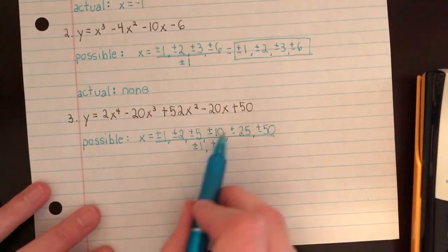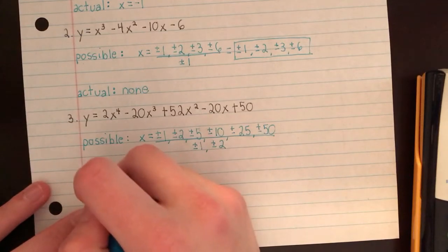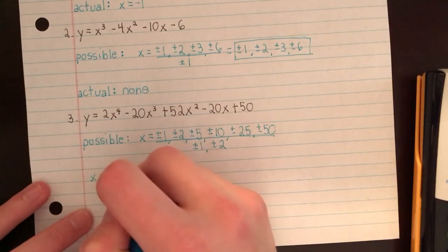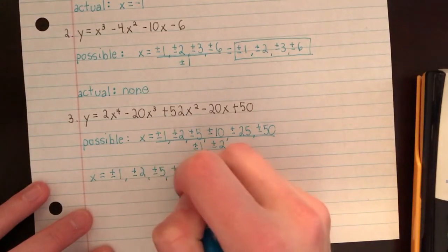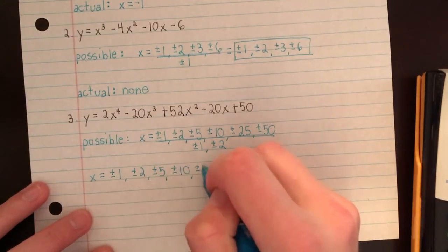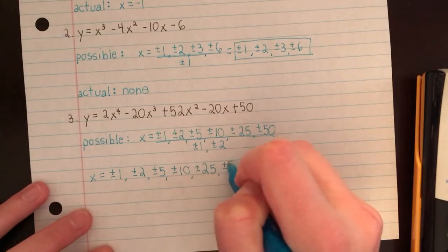So I need to take all these numbers and put them over 1. So x equals, they're all just going to stay the same, 1, 2, 5, 10, 25, and 50.